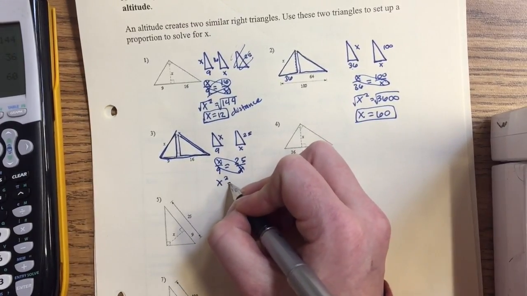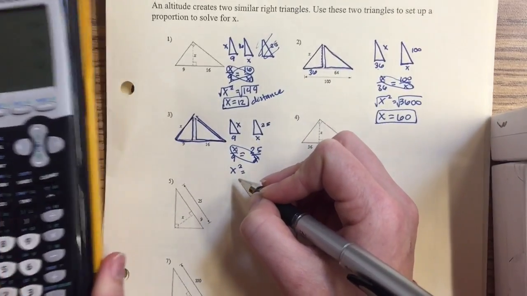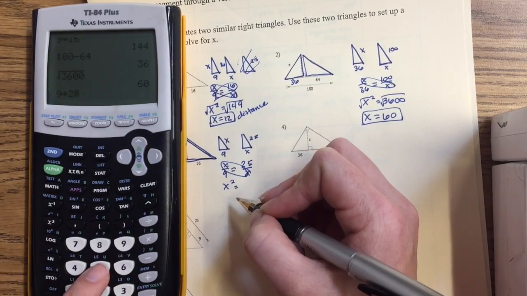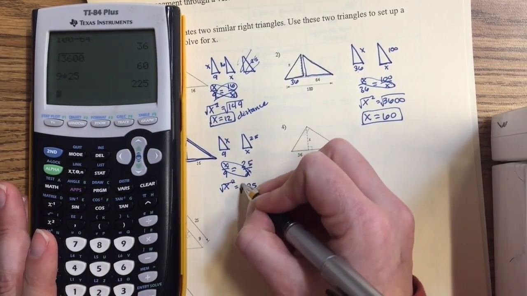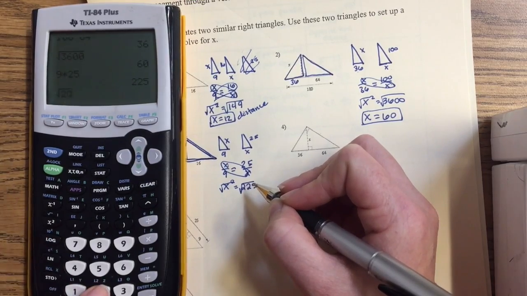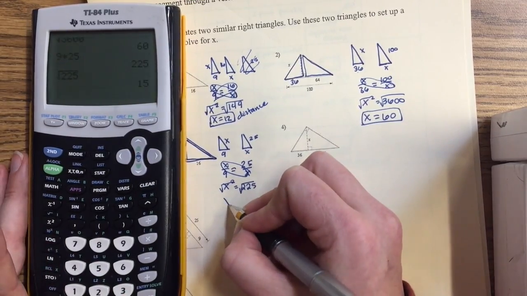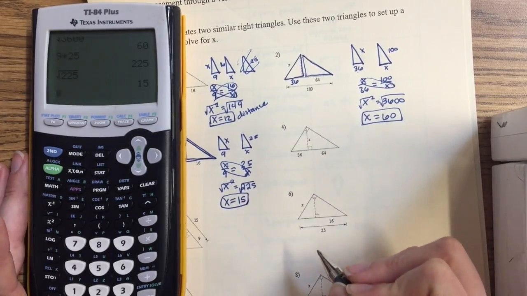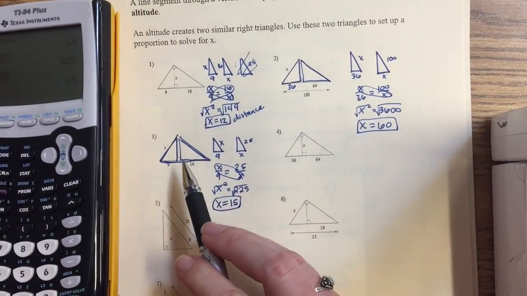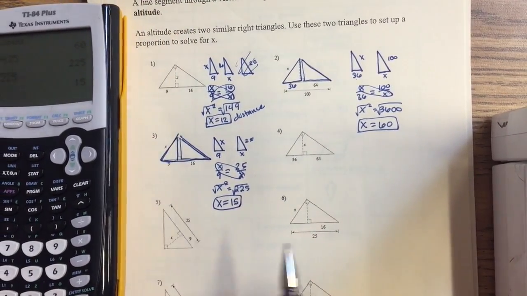X squared is equal to 9 times 25. Square root it, so you do second square root, 225. X is equal to 15. Once again, you only need the positive because we're working for a distance.